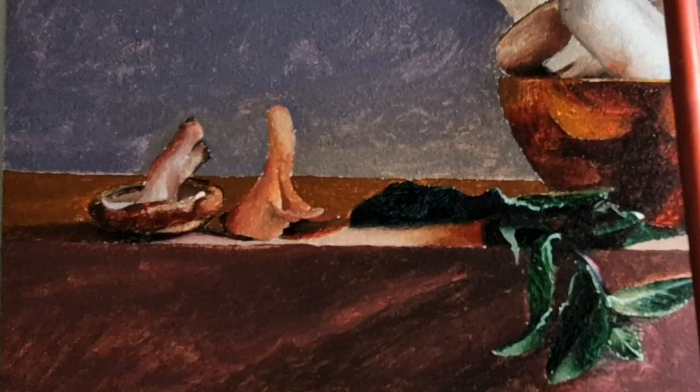So again, the first layer is ready. You can still see the board kind of strongly through the colors, but that's okay. Now, if we look closely at the mushroom in the fine details, you can see that there are no details yet in the first layer. So what I want to point out is that specifically for that small mushroom, the first layer is a kind of surfacing for the second layer.